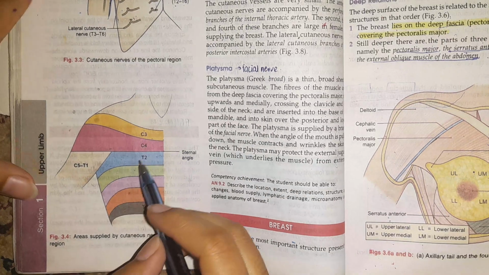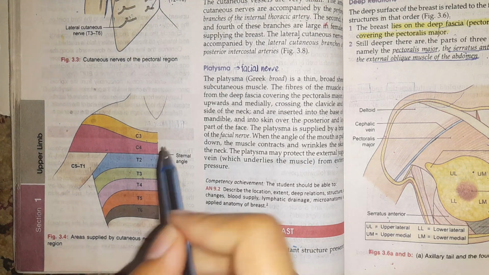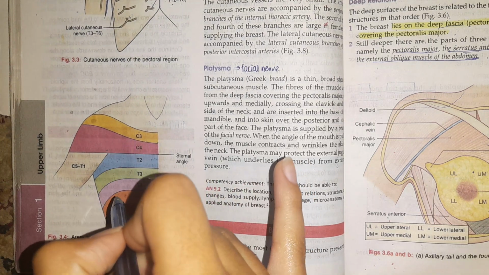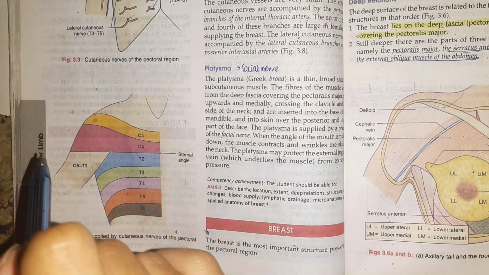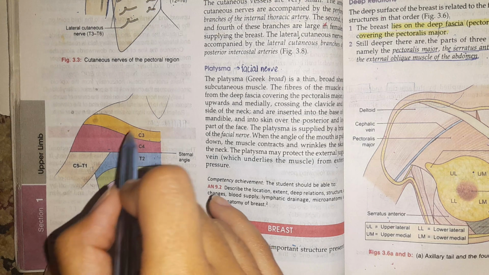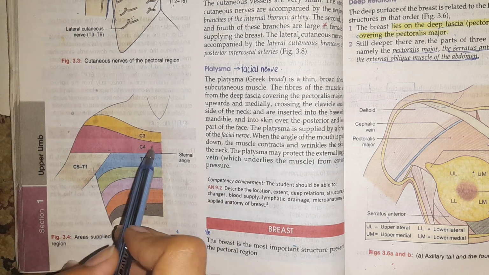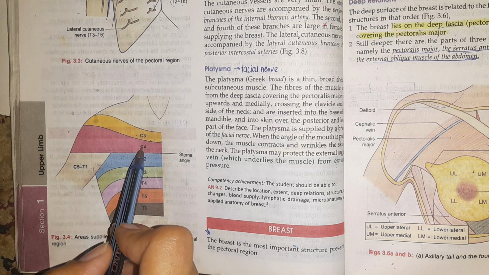Now we look at this diagram, which shows the area supplied by cutaneous nerves. Why am I explaining this cutaneous nerve again and again? Because it is very important and it will help you understand the nerve supply of the muscles of this region. So this is the C3 region, this is the C4 region, the cervical plexus, okay?